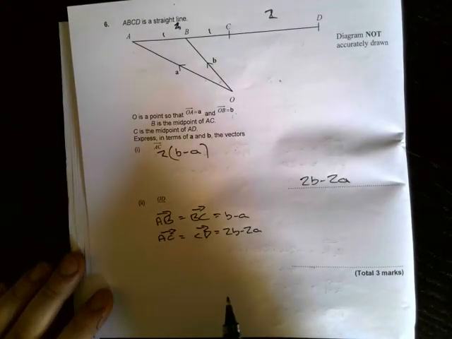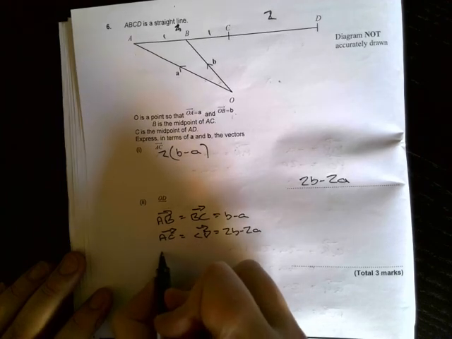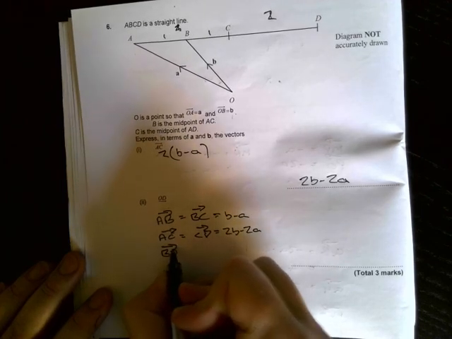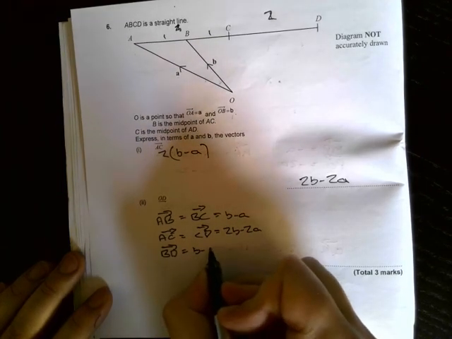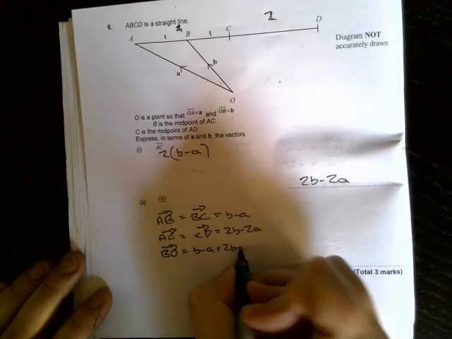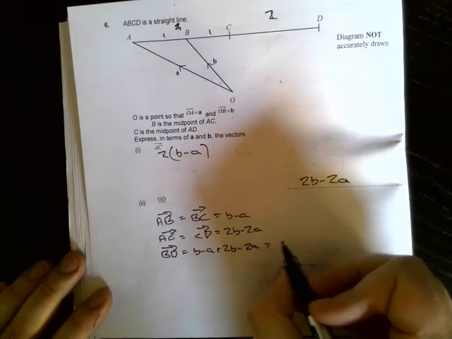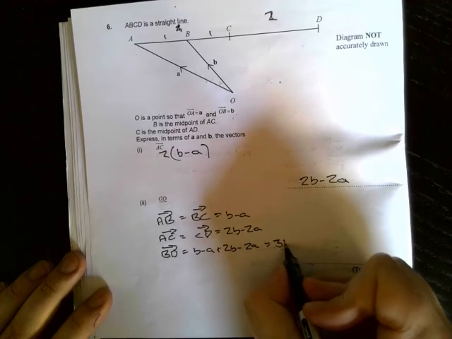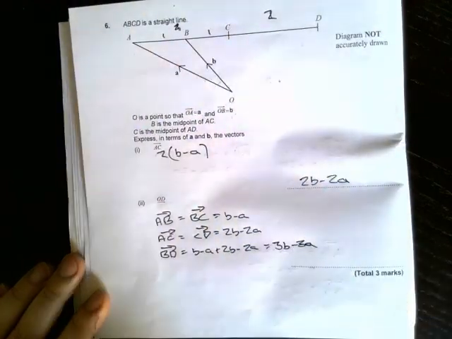So therefore, if we want to get from B to D, we're going to do B minus A plus 2B minus 2A, which will simplify to 3B minus 3A.